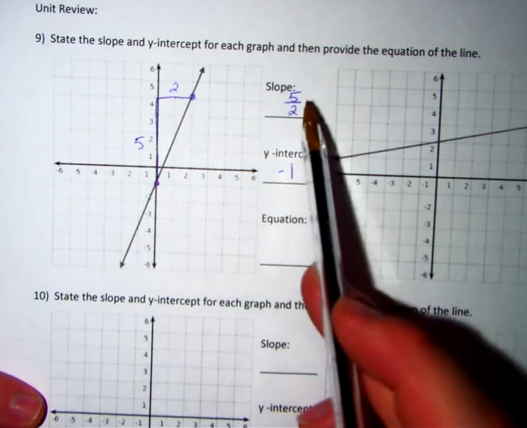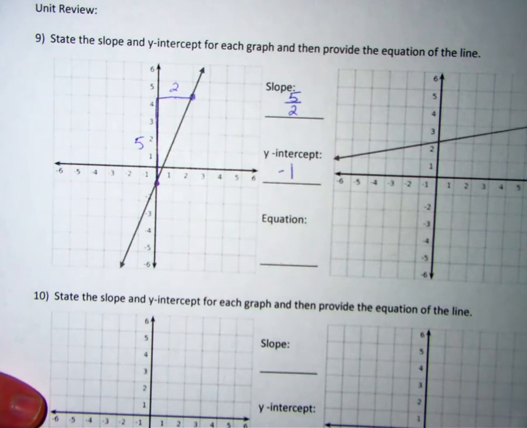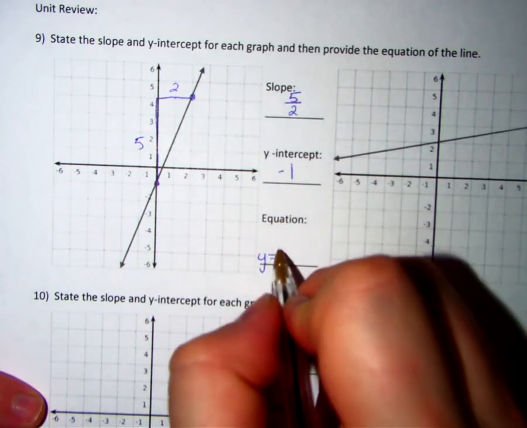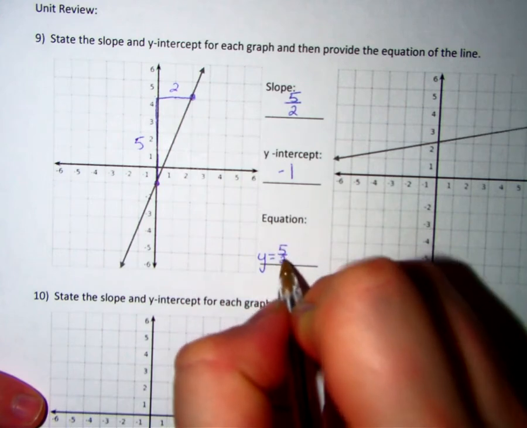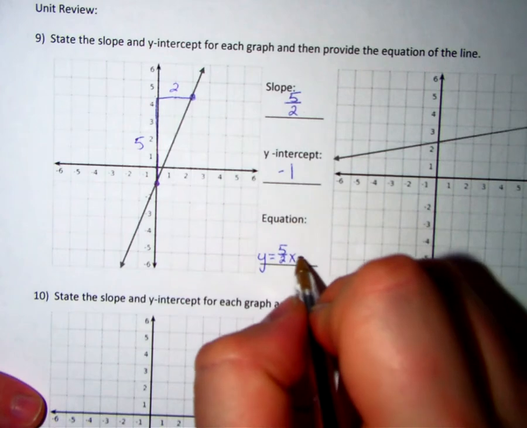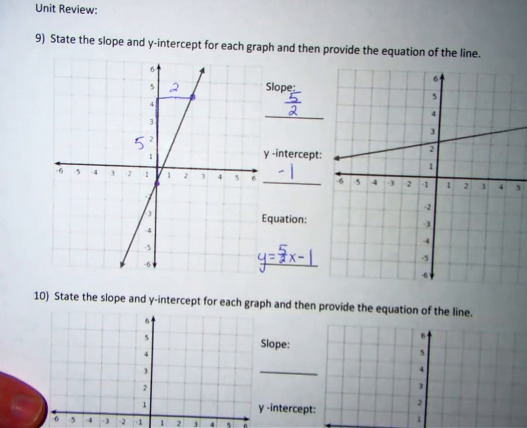Once we know the slope and the y-intercept, we can write any equation in slope-intercept form. Y equals the slope, 5/2, x, plus -1, or we can go ahead and say -1.